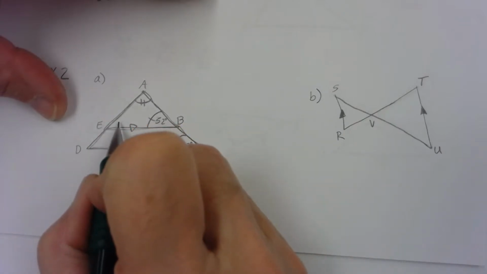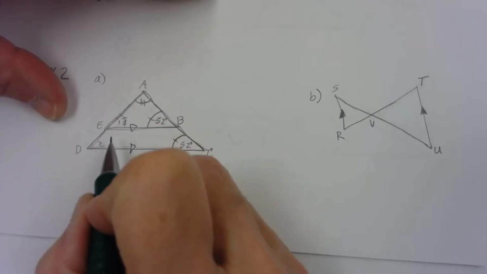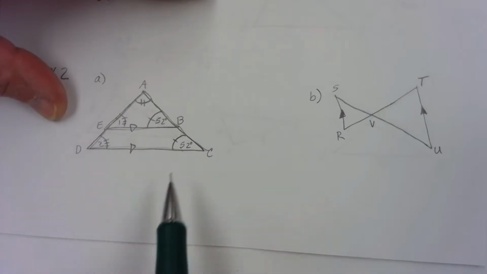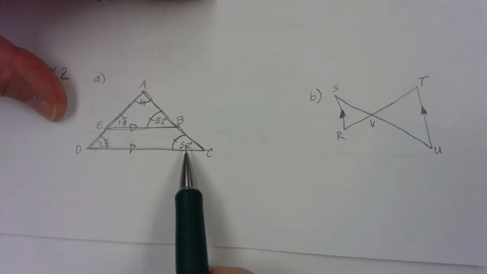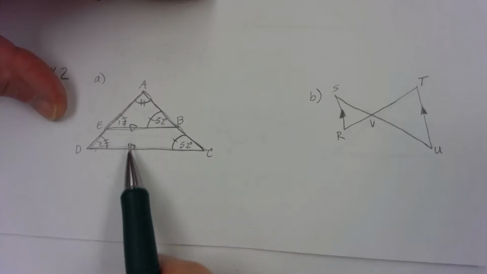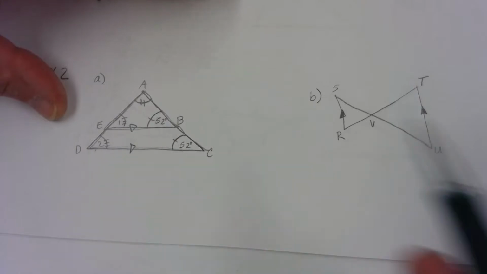But I could also get this angle over here. I'll call it 1 and 2. I could also get that angle 1 was equal to angle 2 because I've shown that these are parallel. And since they are, these are corresponding angles and they are equal. So equal corresponding angles makes parallels and parallel lines make equal corresponding angles. So again, I got all three pairs. It doesn't matter which ones.